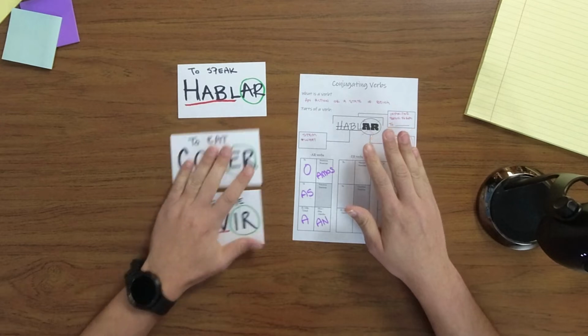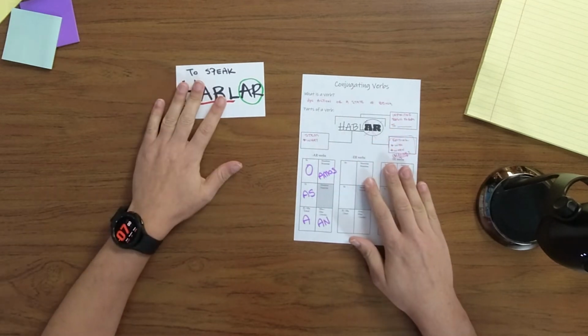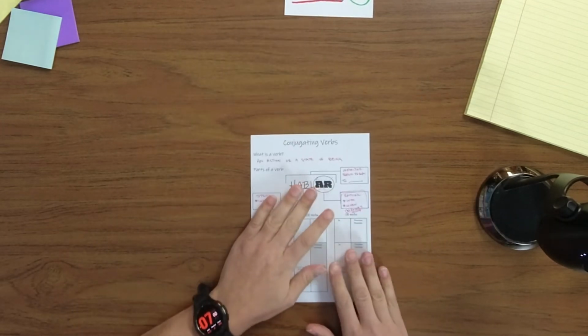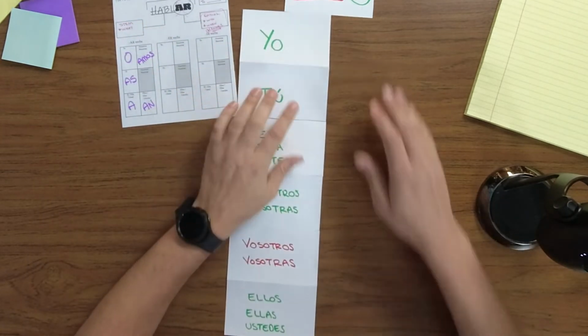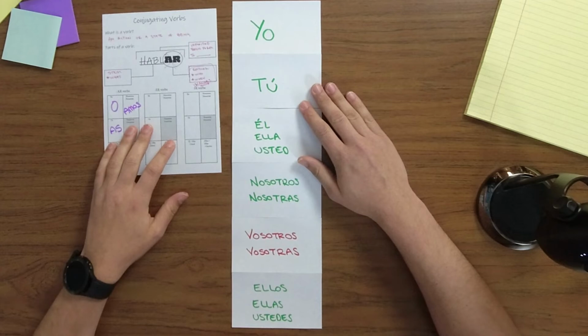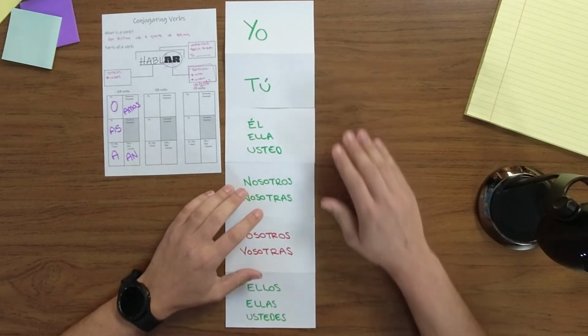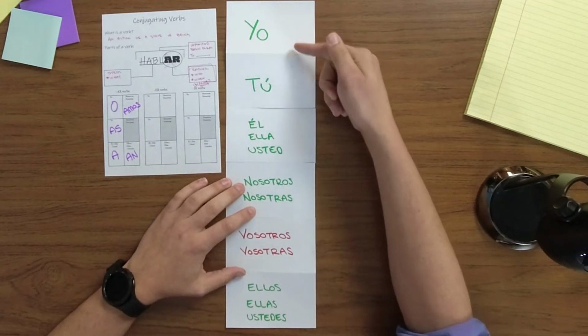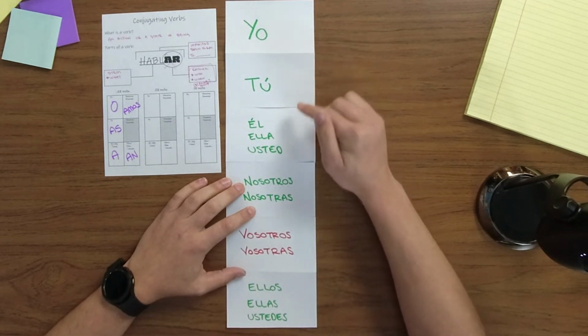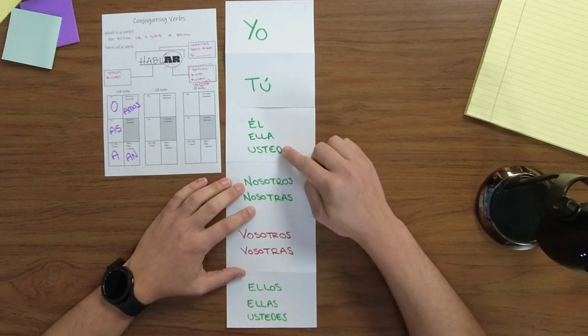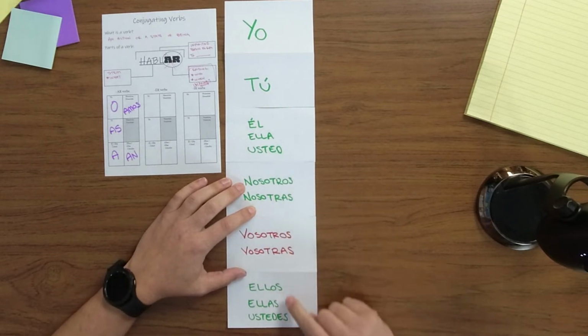So, if we have these verbs here, we're just going to take hablar, okay? Put that right up there, put this here. And we can take these examples. So we have all of these different people that we could be talking about: yourself, you, he, she, you formally, we, they, and you all.